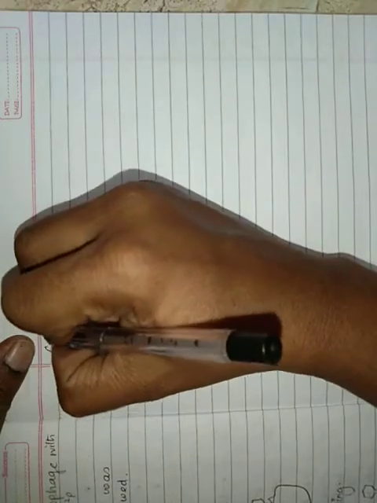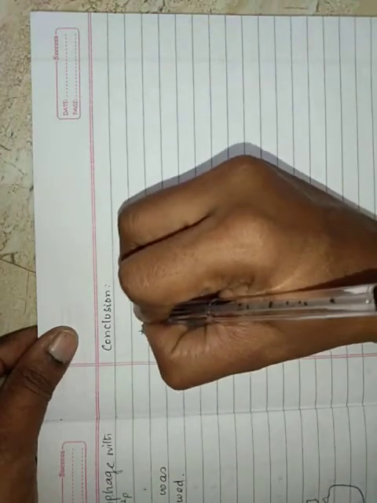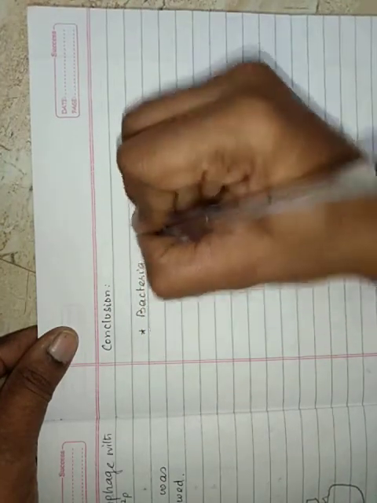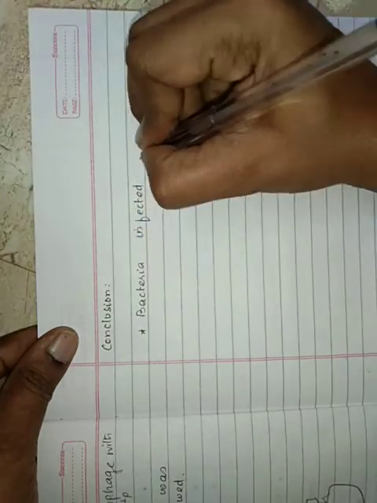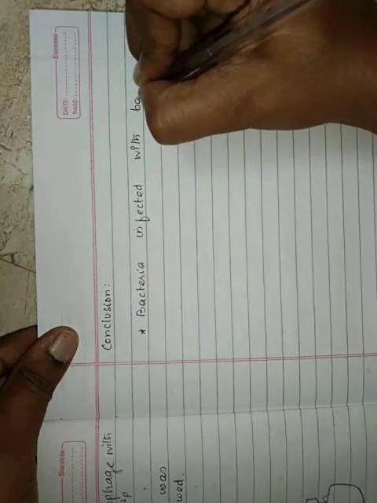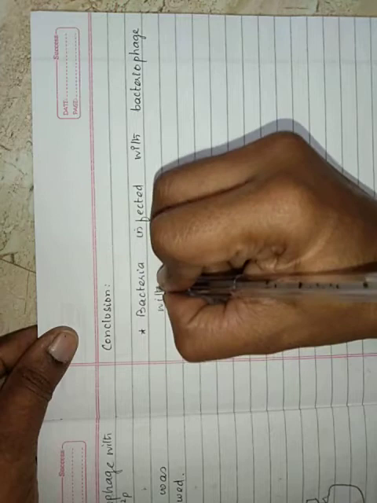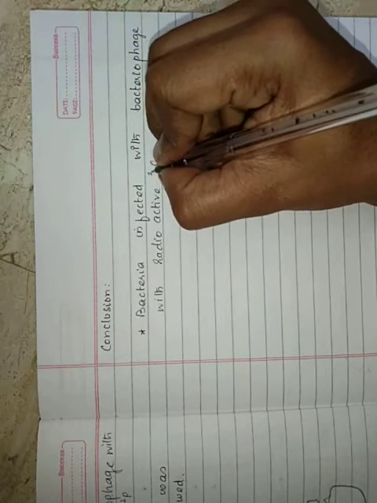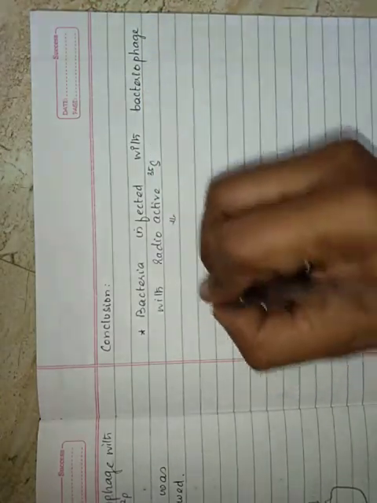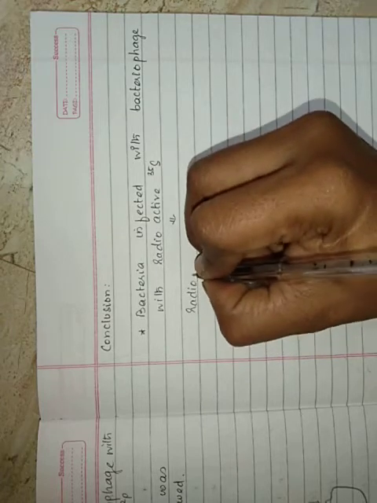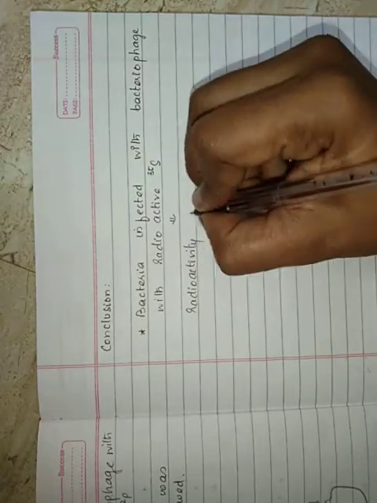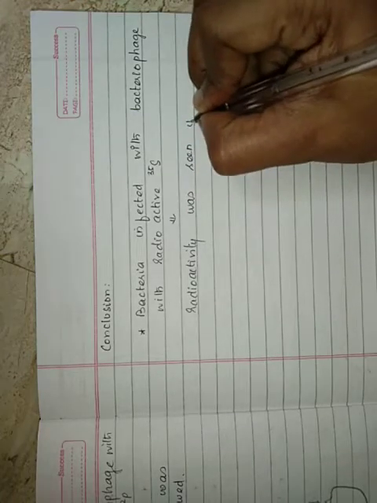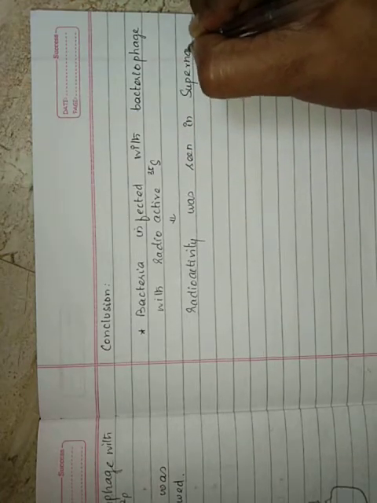So the conclusion was: bacteria infected with bacteriophage with radioactive sulfur, that is S35. In the first experiment, radioactivity was seen in the supernatant.